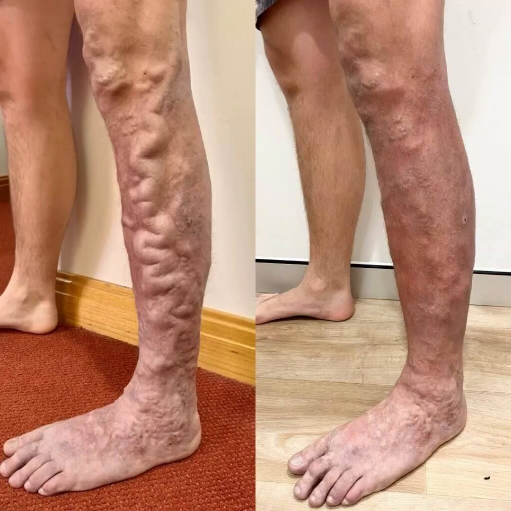And the next is the Schwartz test. A thrill is felt when we tap over the vein. And Morrissey's cough impulse test: a thrill is felt when the patient is asked to cough, due to an incompetent saphenofemoral junction. And the investigation of choice is Doppler with B-mode ultrasound.